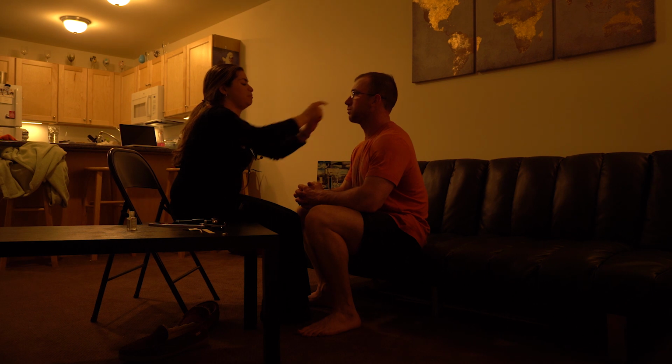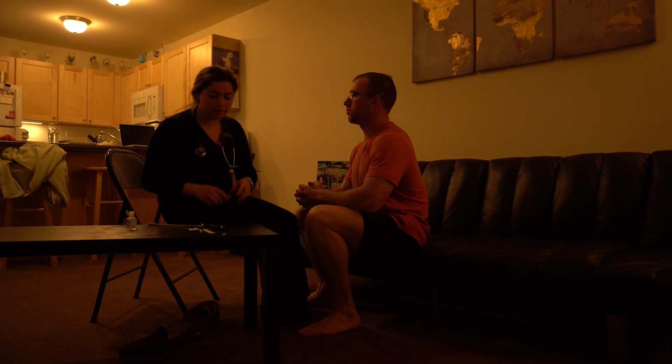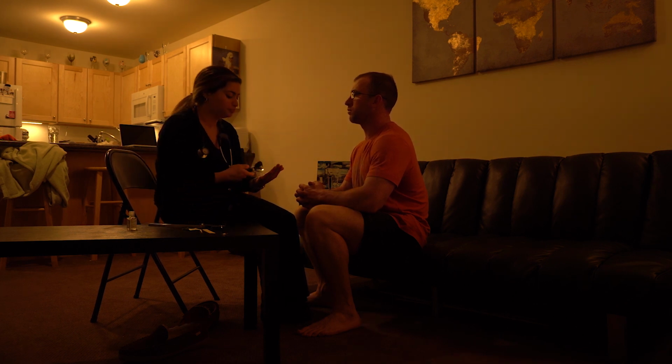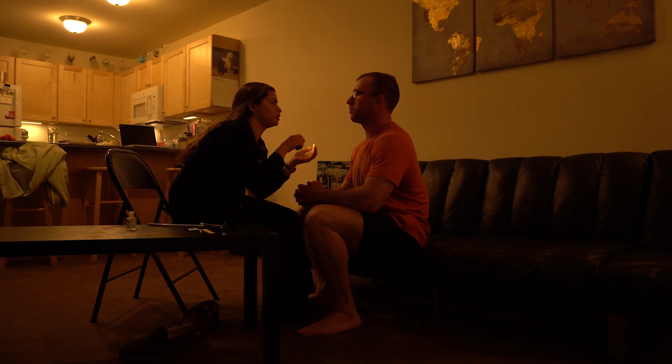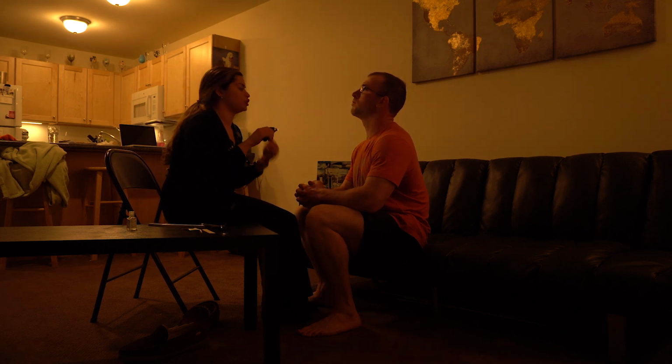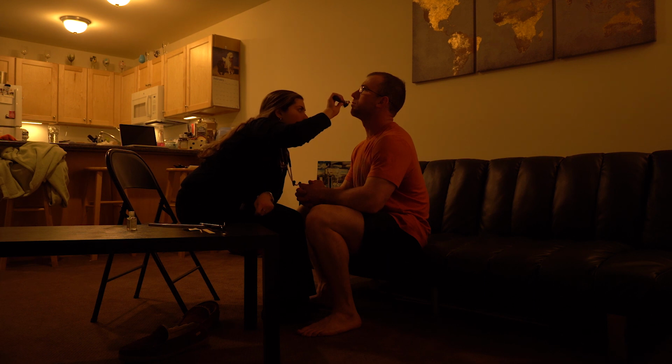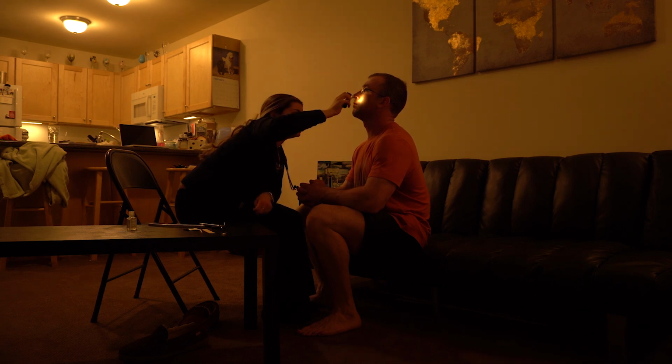Good. Okay, perfect. And now I'm just going to use my otoscope here just to examine the mucosa inside your nares, okay? And mucosa is pink and nice and moist, and there's no lesions or any masses noted.